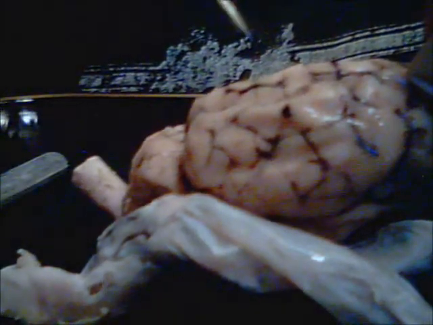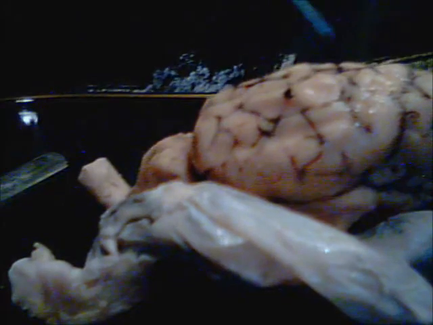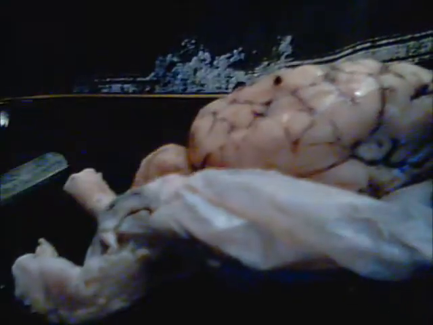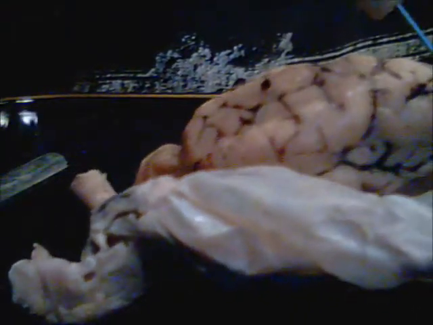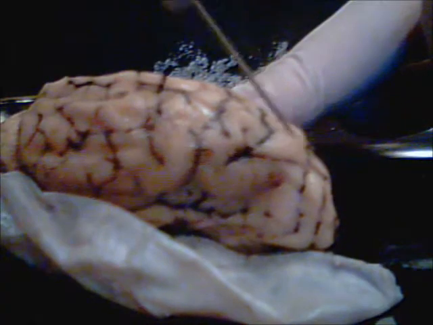So anyways, here is the parietal lobe. And then we have the frontal lobe, which you cannot see. Frontal lobe area.